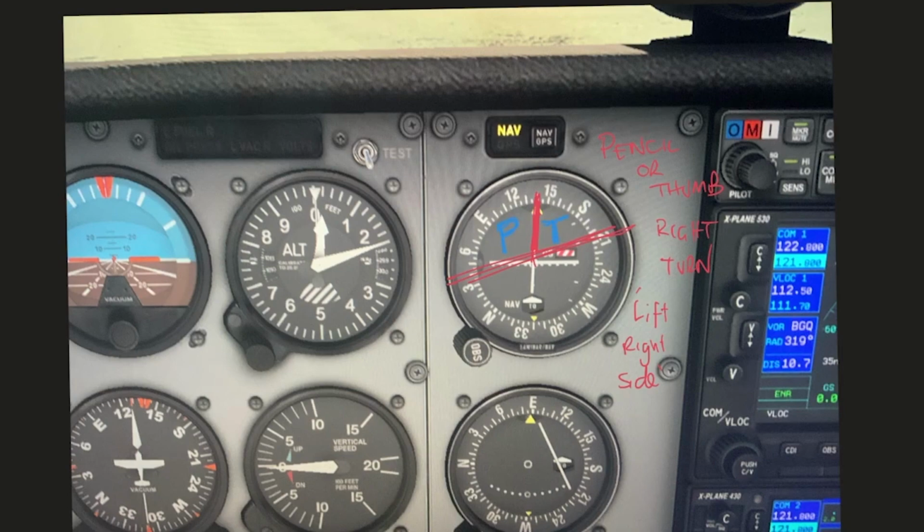And then it's P, T, and D on the face. Any of those radials, if they tell you to hold on any of those radials on the P side of the pie, you enter parallel. If it's on the T side of the pie, teardrop. D, direct. So for example, if they say hold on the 330 radial, there's the 330 radial, the 33 number. It'd be a direct entry.